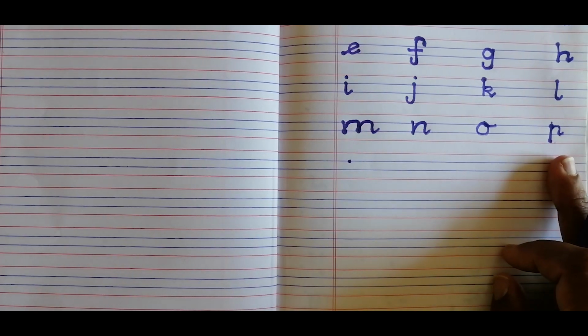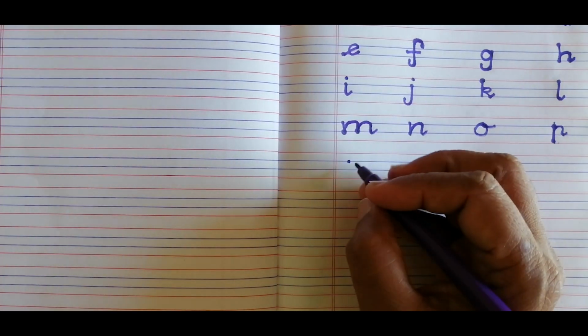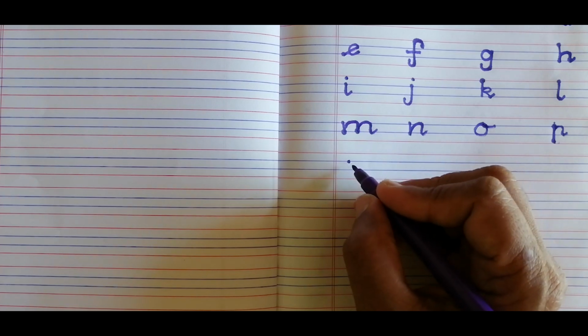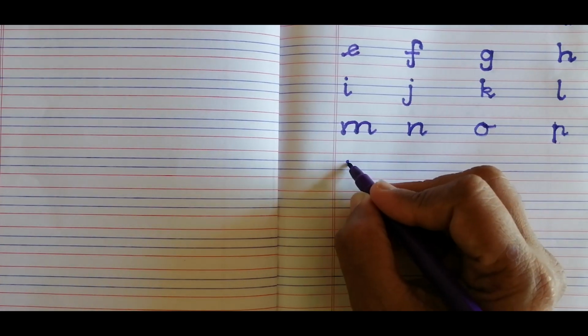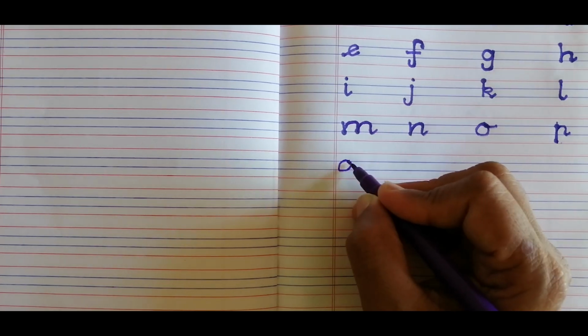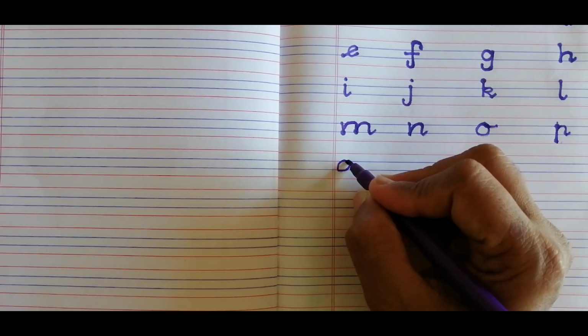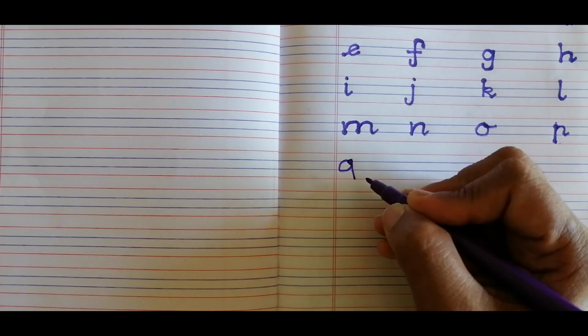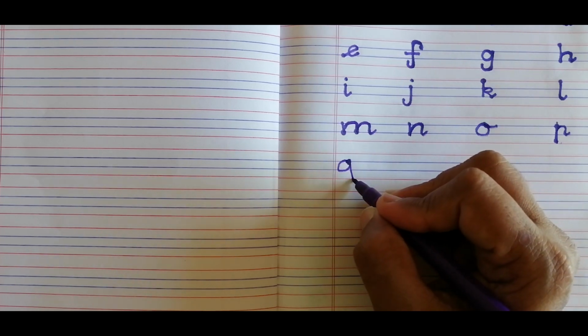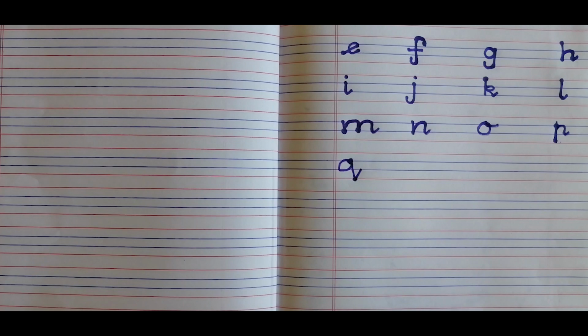Now we shall write our next letter, small q. Keep your pencil on the first blue line and draw a curly line to form a circle. Then from the first blue line, I will draw a slanting line touching the red line down. Then from that point, I will draw another slanting line going upwards touching the second blue line. This is our small q.